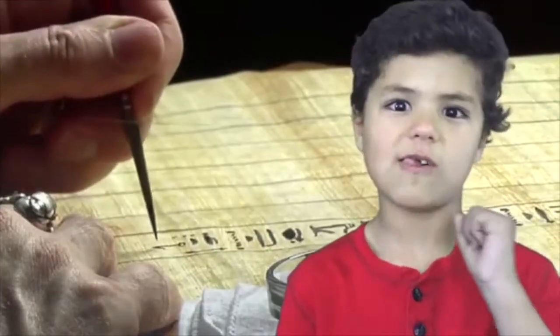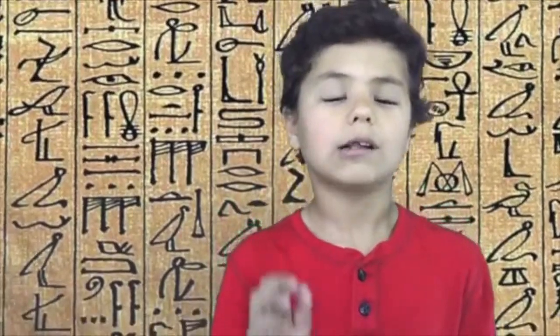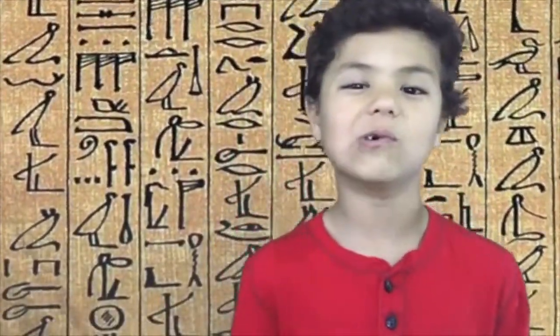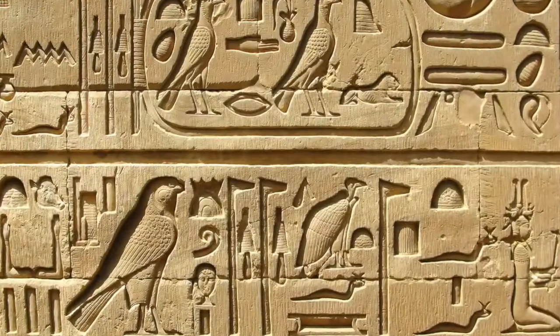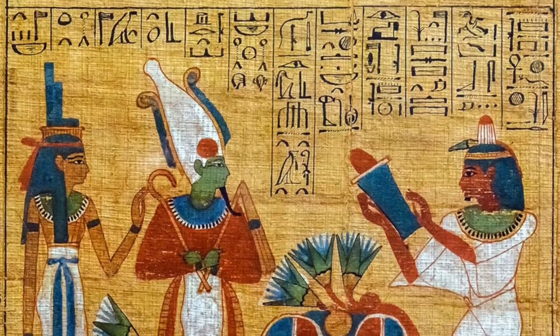They also learned how to write. Ancient Egyptians did this with pictures called hieroglyphics. They look pretty cool, almost like a comic book. Okay, so you guessed it, we are going to design our own name in hieroglyphics, and that's actually called a cartouche.